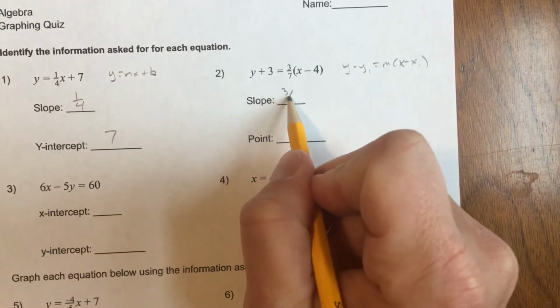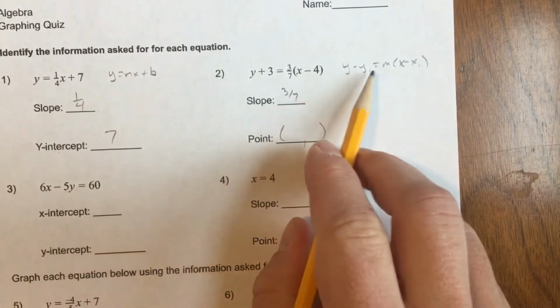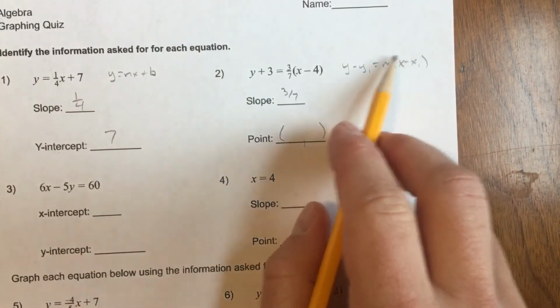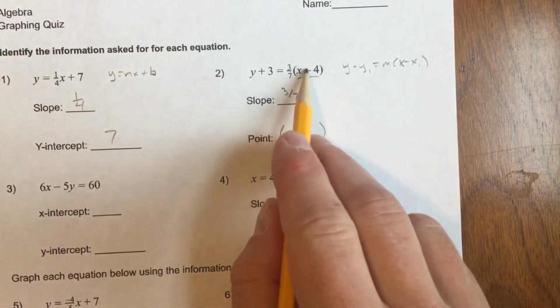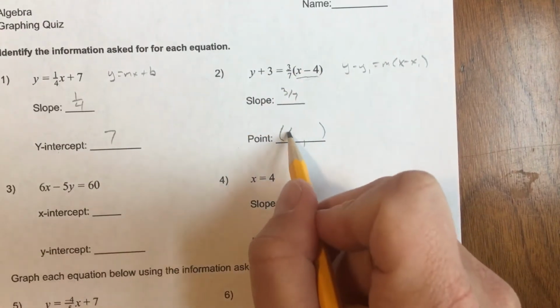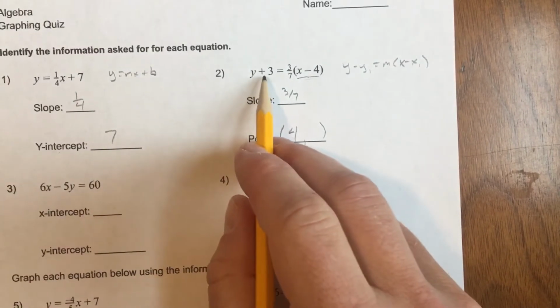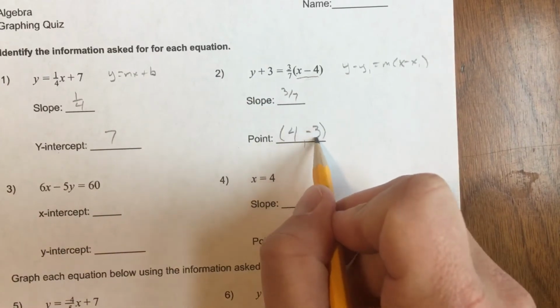So that'd be 3/7. As far as the point goes, the x coordinate is going to be by the x, but it's the opposite of what we see. So when we see x minus 4, that means our x coordinate is not minus 4, but plus 4. And the y coordinate will be found with the y, but when we see plus 3, that means the y coordinate is negative 3.